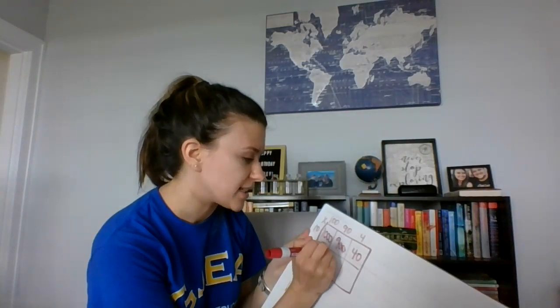The number of fingers that are up to the left of the finger I put down is the tens digit of my answer to 9 times 4. So I have 3 up, so that means I have 30. And then my number of fingers up to the right of the finger I put down is my ones place digit. So 1, 2, 3, 4, 5, 6. So that means 36 is my answer to 4 times 9.